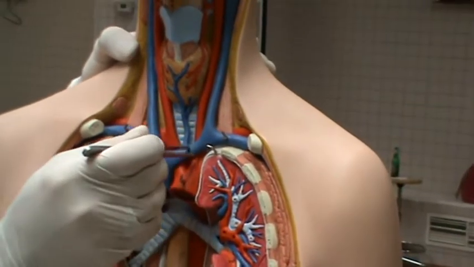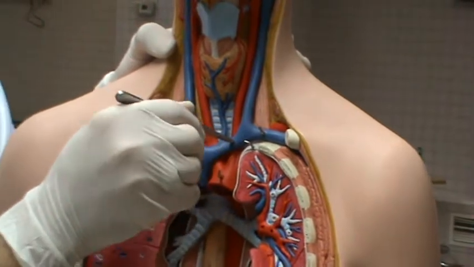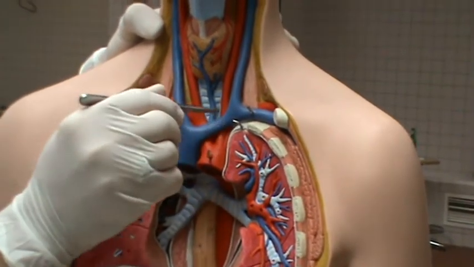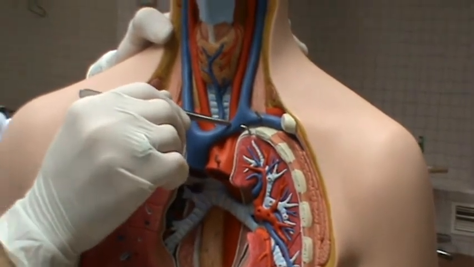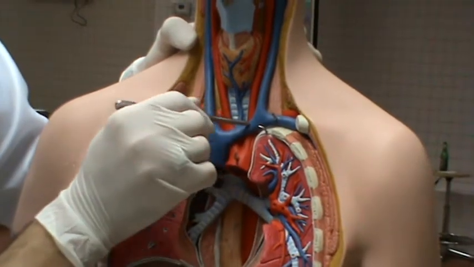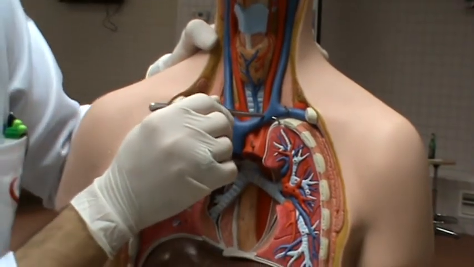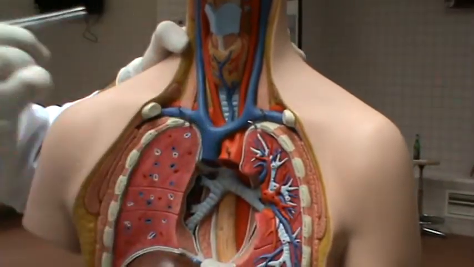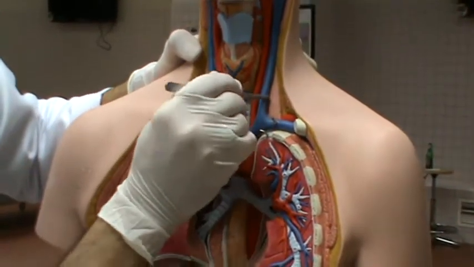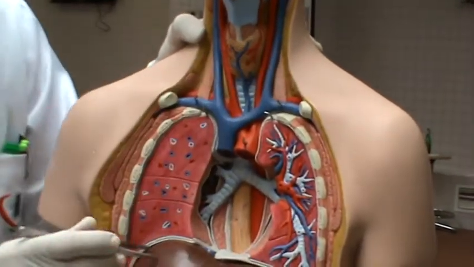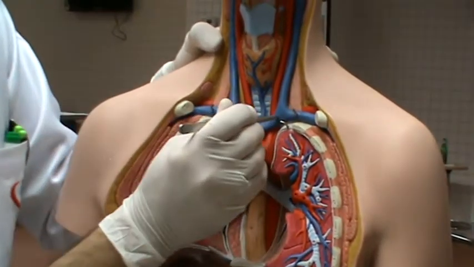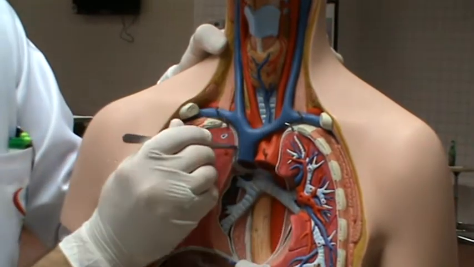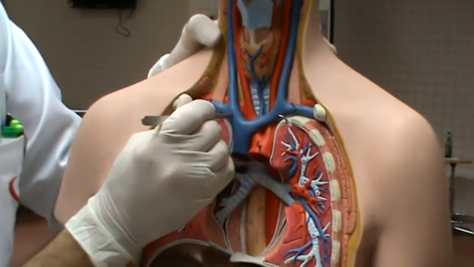And if we talk about a left brachiocephalic vein, what do you call this vein? Left brachiocephalic. It's formed by the union of left internal jugular and left subclavian, and it crosses the midline to the right side, to unite with the right brachiocephalic.